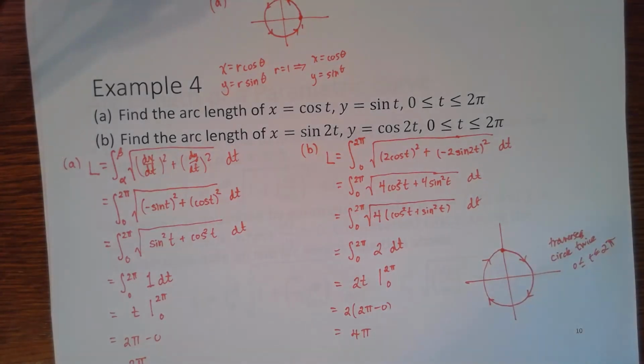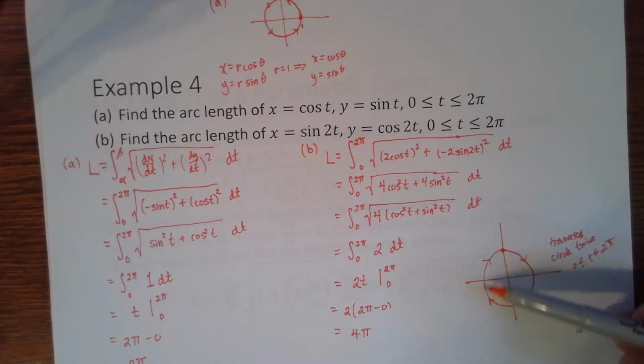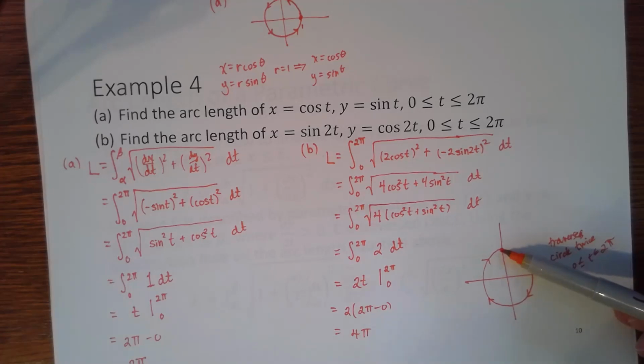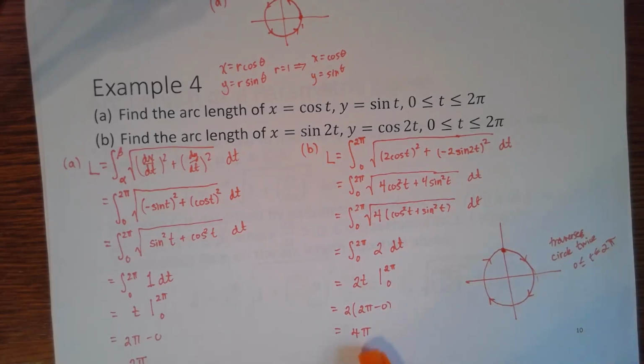And so what we're getting here for the arc length is it starts here, it goes around once. That will be 2 pi, and then it goes around again. Another 2 pi is giving us 4 pi. So in terms of the length of the parametric curve, it is correct. We've got that it goes around twice, so that is going to give us 4 pi.